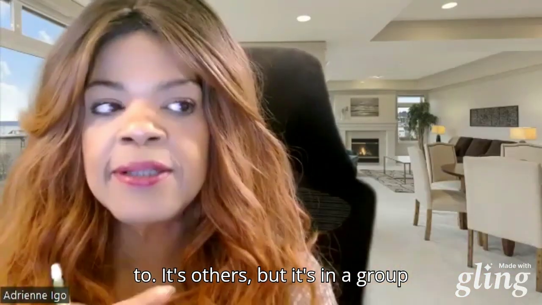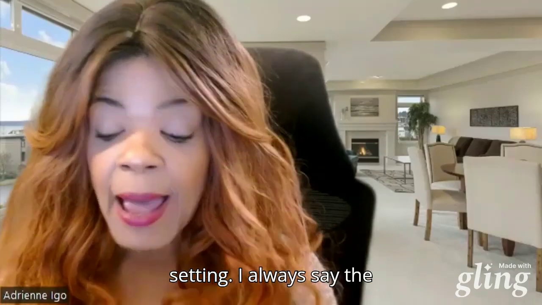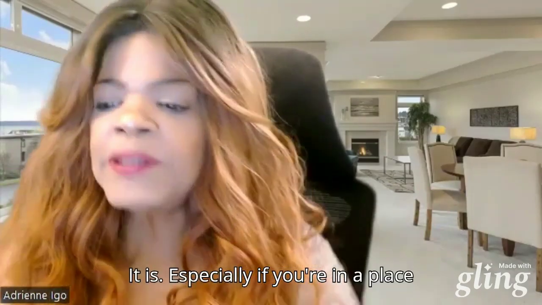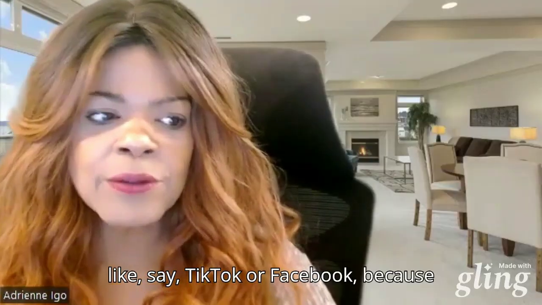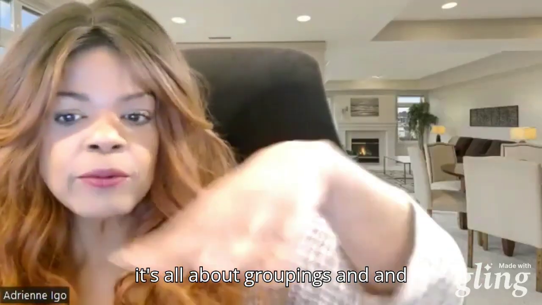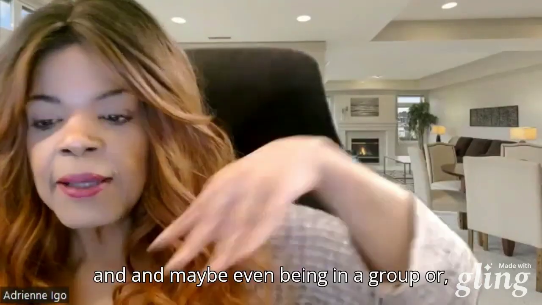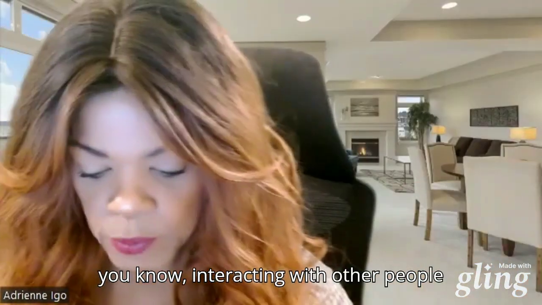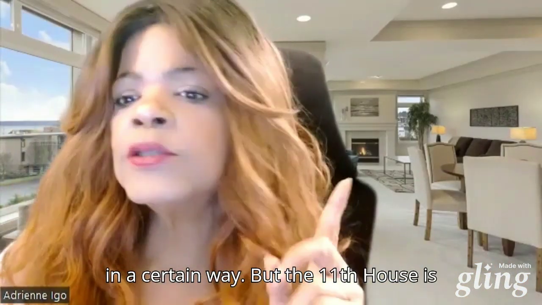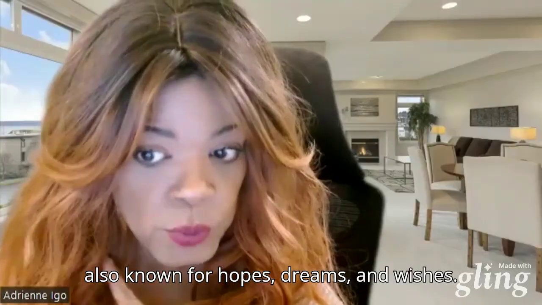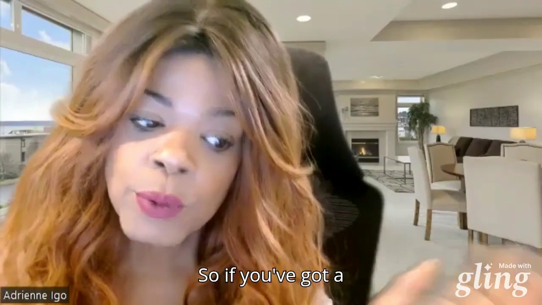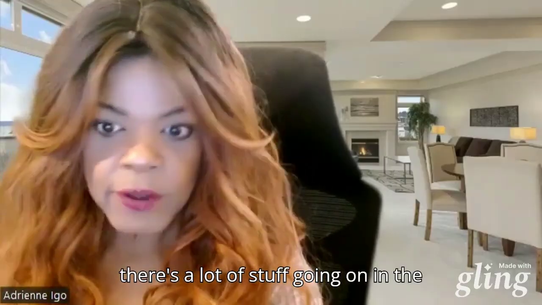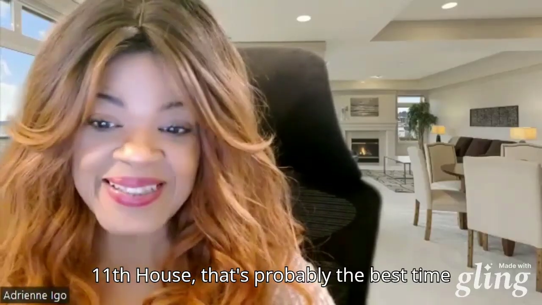The 11th house is friends, and it's also like groups, clubs, associations, organizations you belong to. It's others, but it's in a group setting. I always say the internet is the 11th house. It is. Especially if you're in a place like, say, TikTok or Facebook, because it's all about groupings and maybe even being in a group or interacting with other people in a certain way. But the 11th house is also known for hopes, dreams, and wishes. So if you've got a hope, dream, or wish, if there's a lot of stuff going on in the 11th house, that's probably the best time to get it.